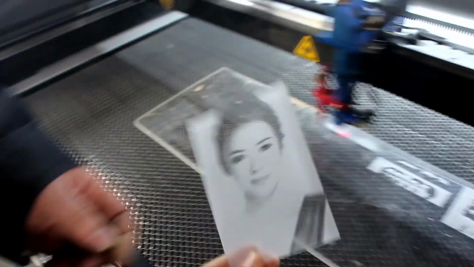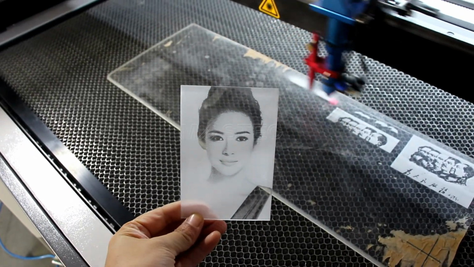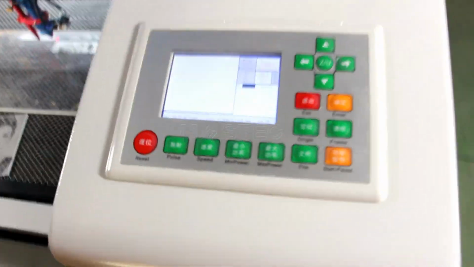Now the speed is slow for this image engraving. So in order to get this effect, we have to adjust the speed.